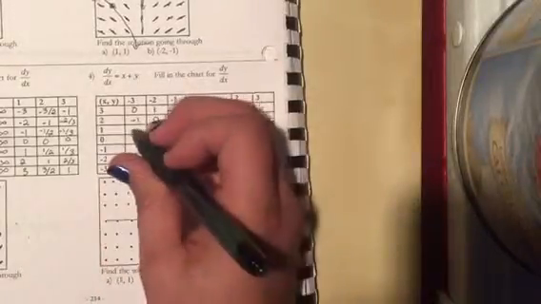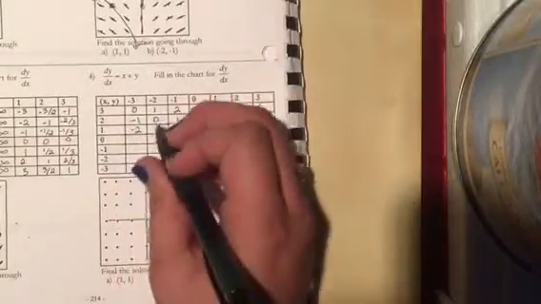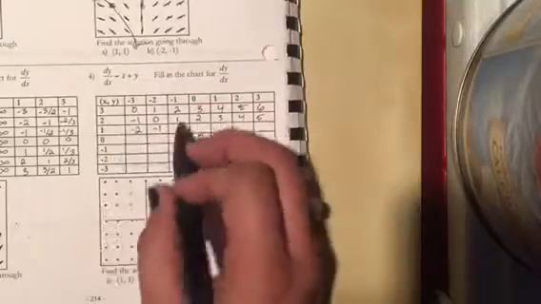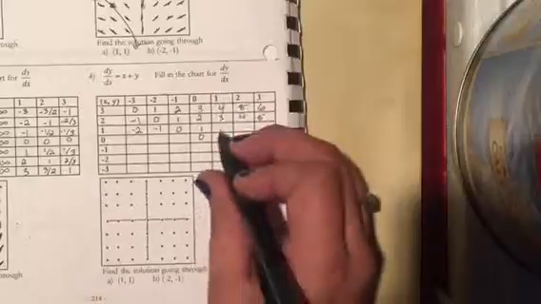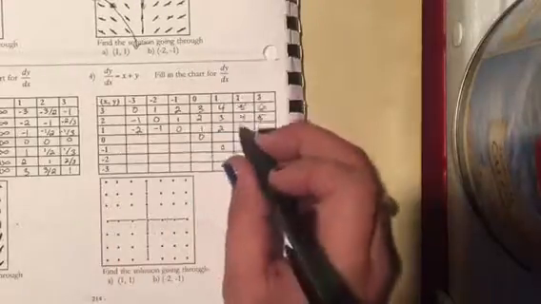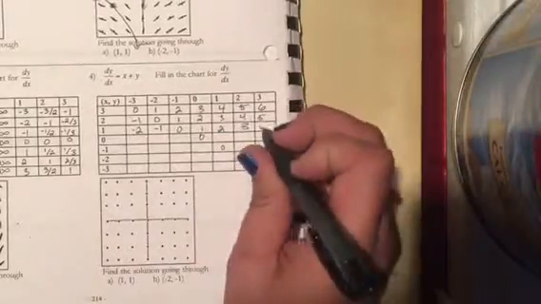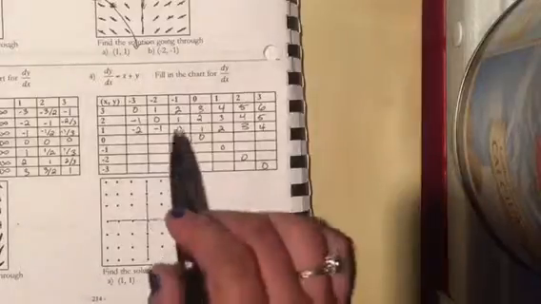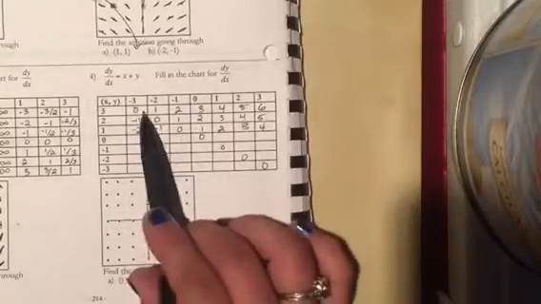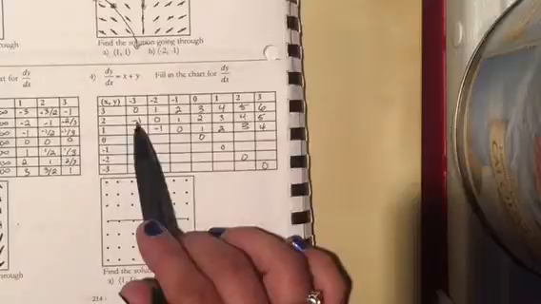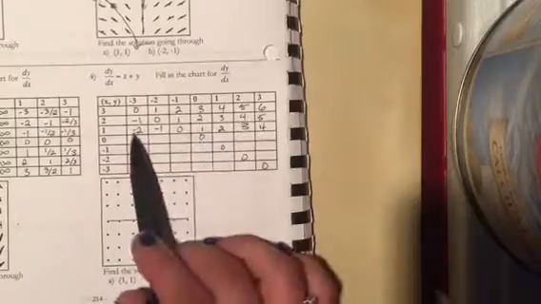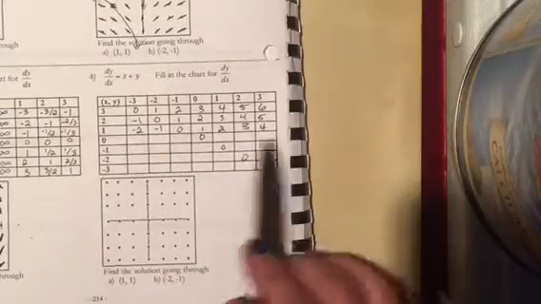1 and -3 is -2. 1 and -2 is -1. That one's 0. 1 plus 0 is 1. 1 plus 1 is 2. 1 plus 2 is 3. And 1 plus 3 is 4. Okay, so essentially, we're just counting 0, 1, 2, 3, 4, 5, 6. Then -1, 0, 1, 2, 3, 4, 5. Then -2, -1, 0, 1, 2, 3, 4. So we're moving our 0 over and just keeping the count like a number line, right?